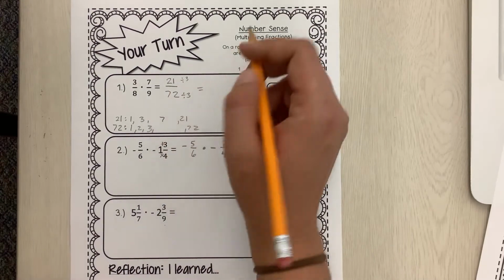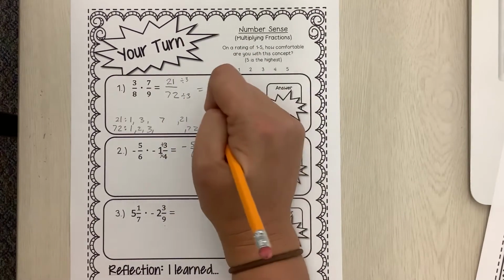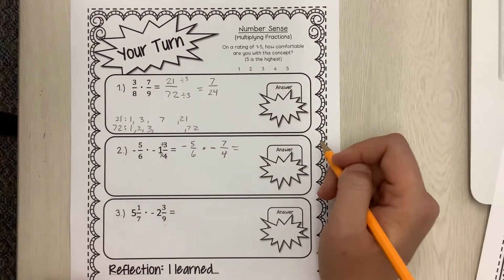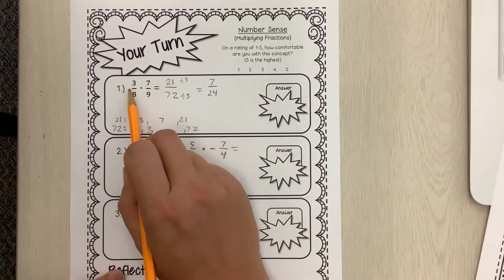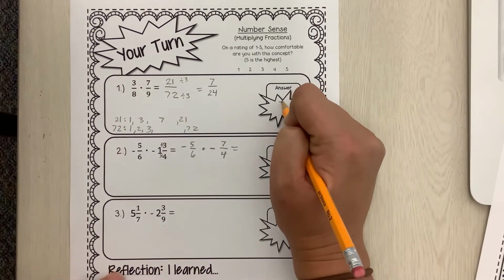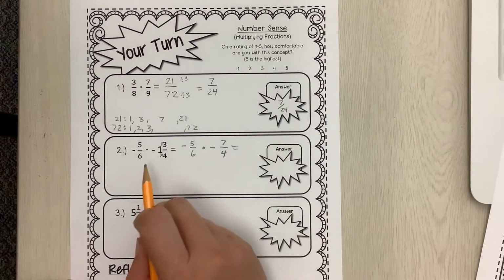So 21 divided by 3 is 7. 72 divided by 3 is 24. So your answer here, it's going to be positive because there are no negatives, 7/24. Let's look at number 2.